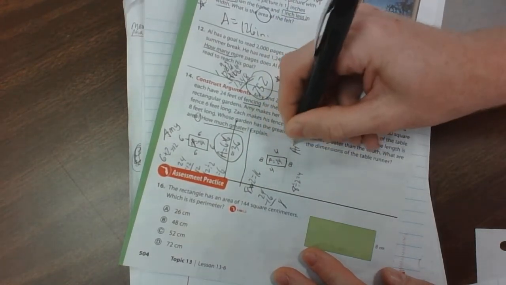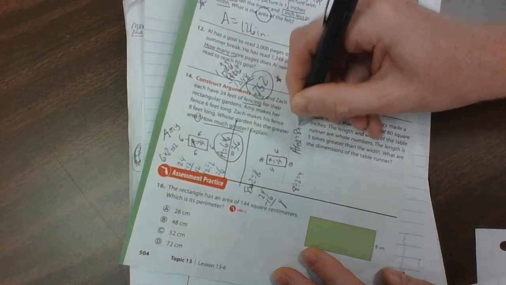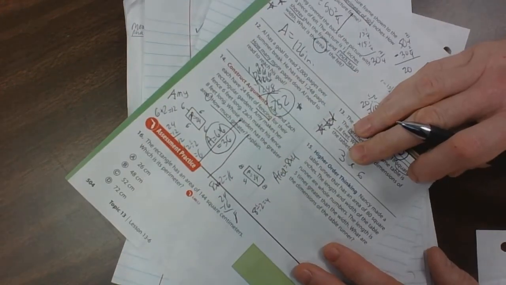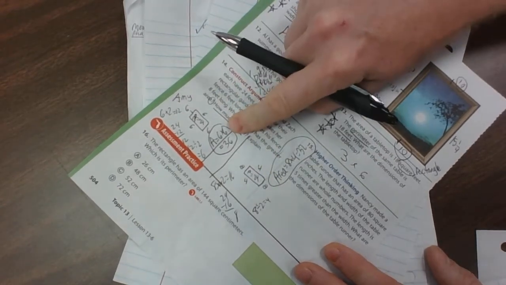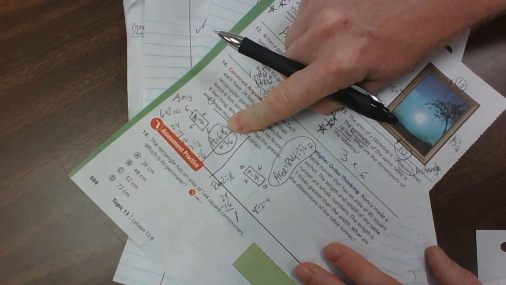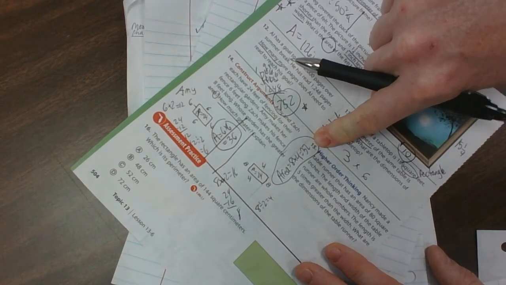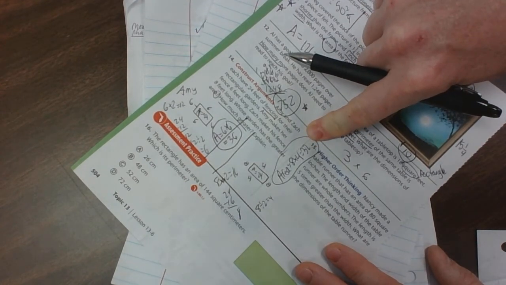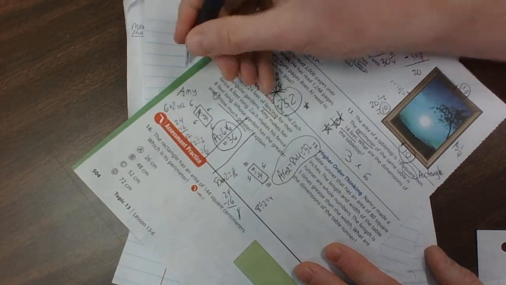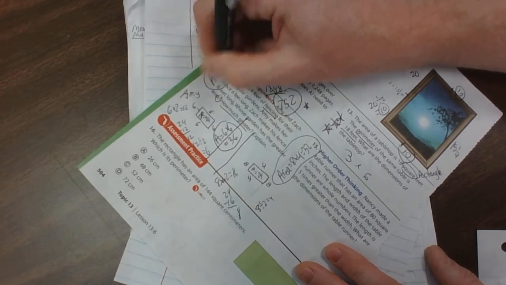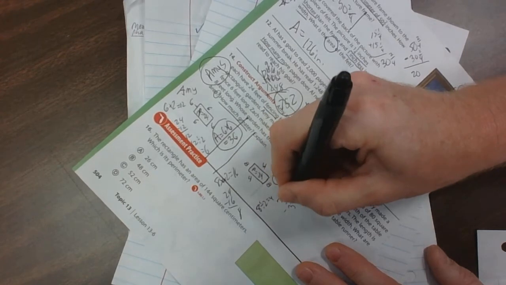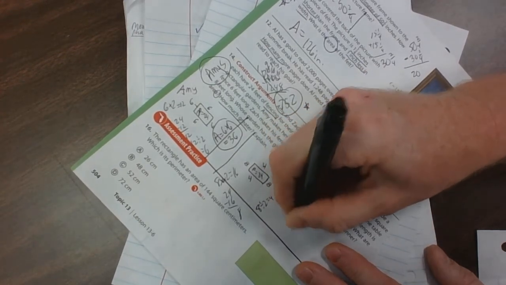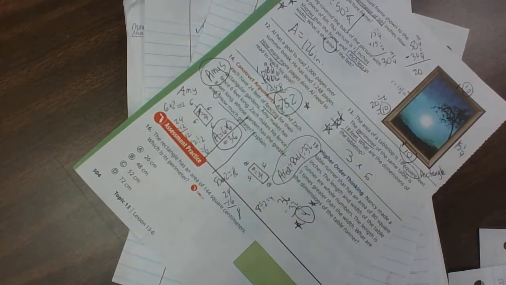Now, your area is 8 times 4. That's going to be 32. So Amy's area, 36. Zach, your area, 32. Whose is greater? Amy's. But by how much? Well, 36 minus 32, and hers has 4 more feet than yours.